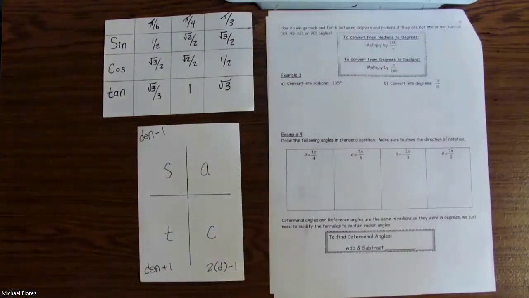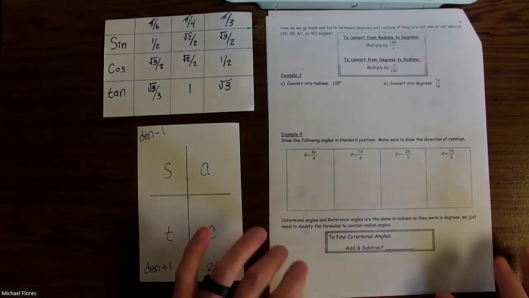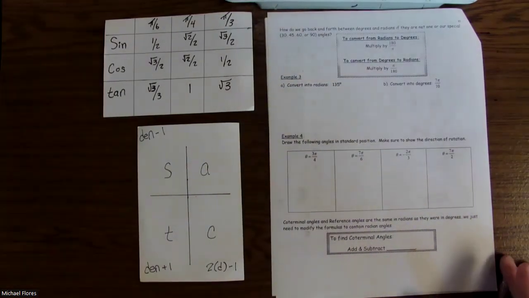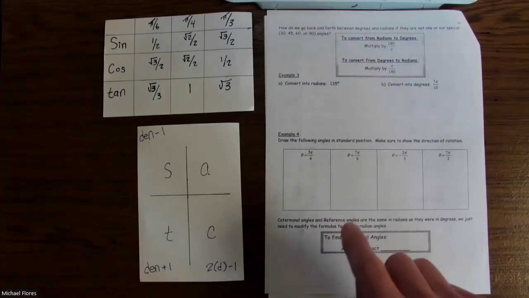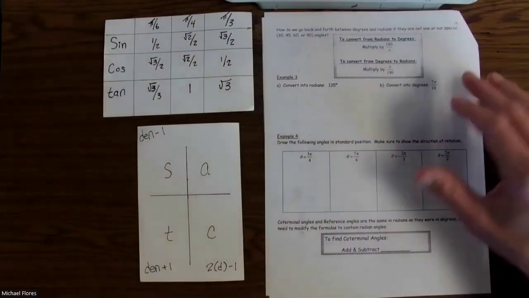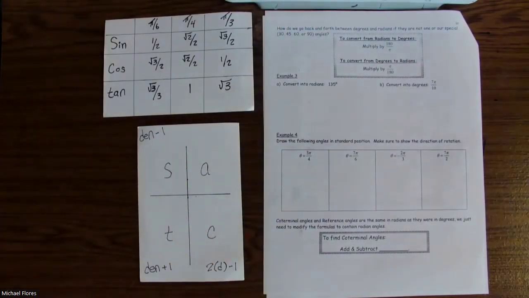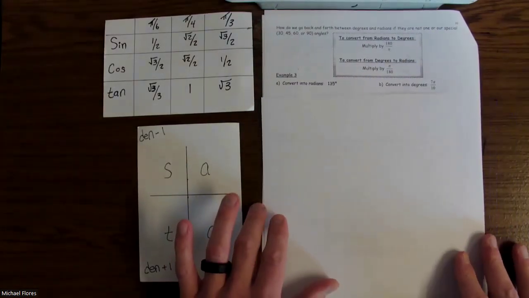All right, let's move over to side 3. Now, for example 3, they want us to convert from either radians to degrees or from degrees to radians, and then they've given you a formula, if you will, on how to do that. And that most likely will not be provided on any test in the future.